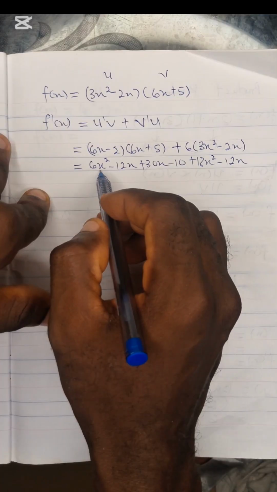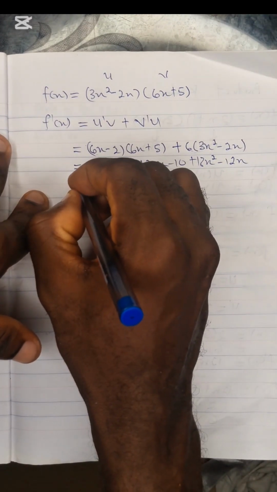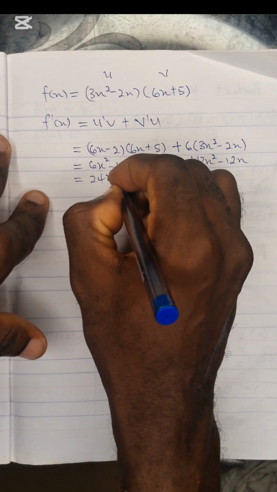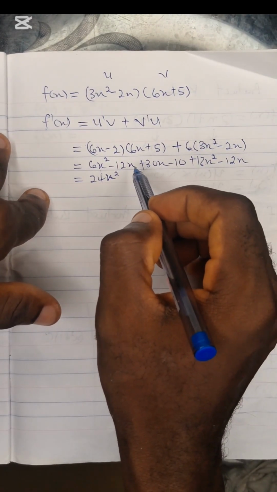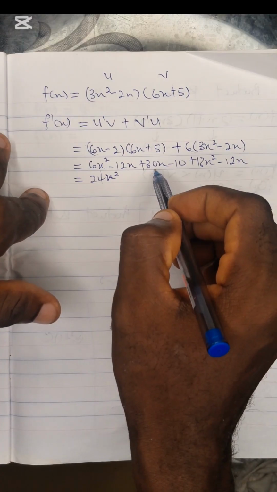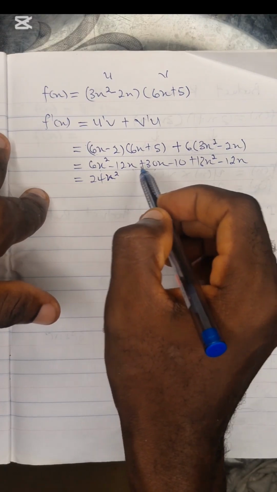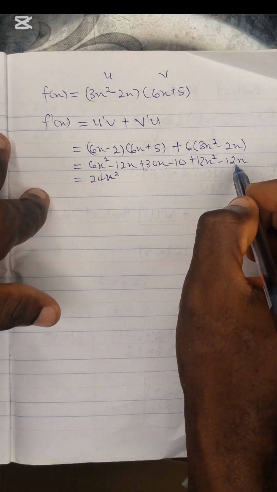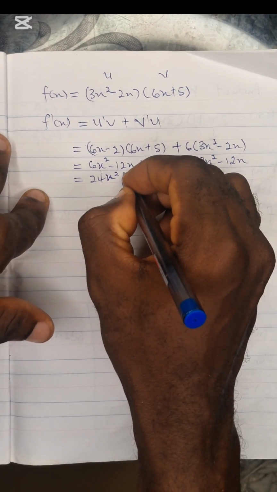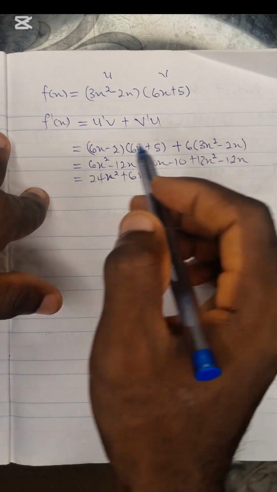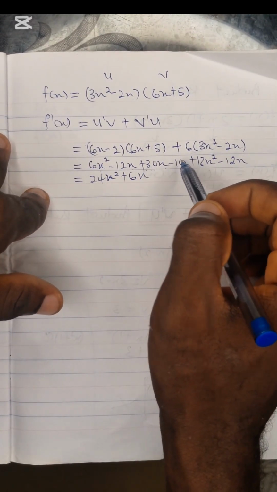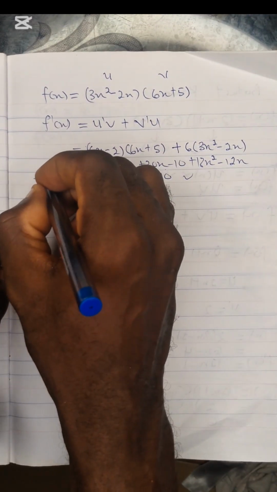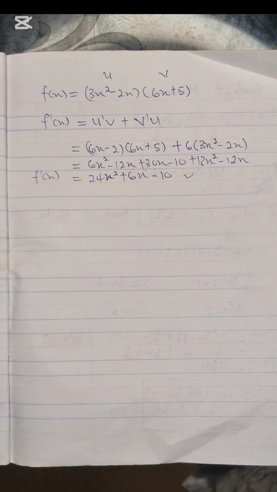So 6x squared plus 18x squared, that will give us 24x squared, and then negative 12x plus 30x is going to give us positive 18x. Then when we subtract 12x from that, that will give us plus 6x. And then we deal with the constants, which is only 10, so we have minus 10, and this is the differential. So it means f prime of x is simply this. Easy, right?